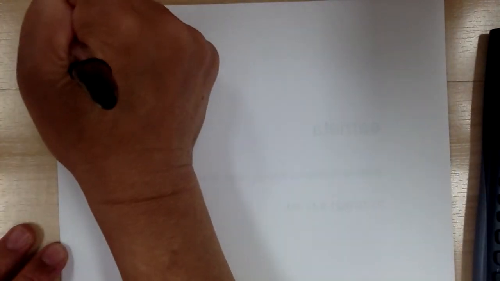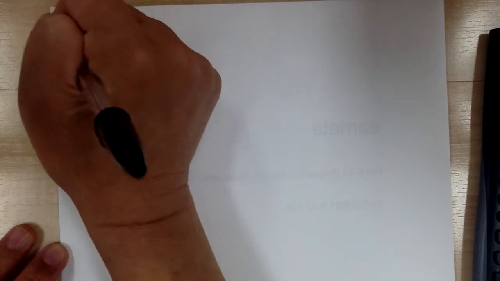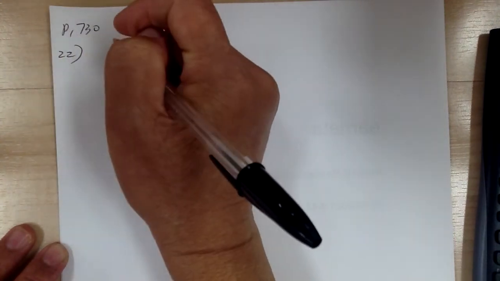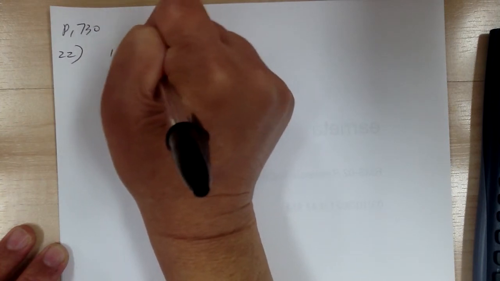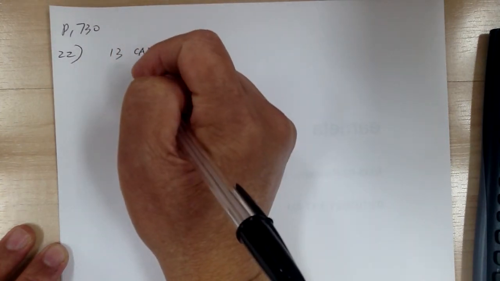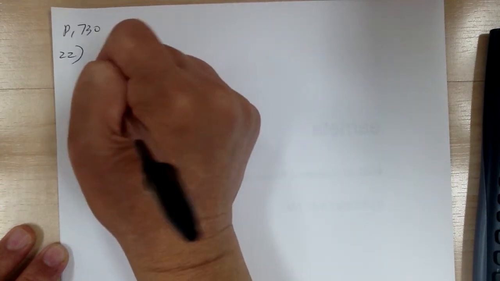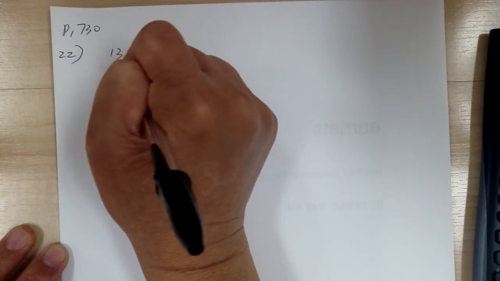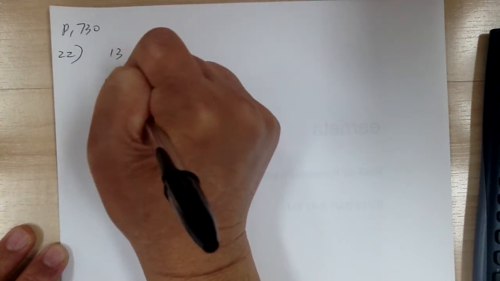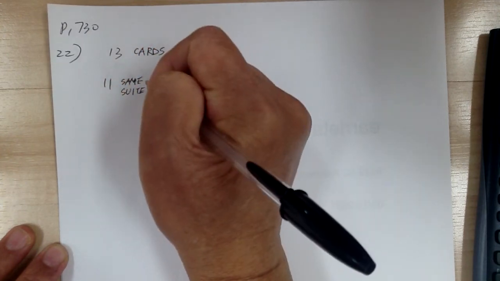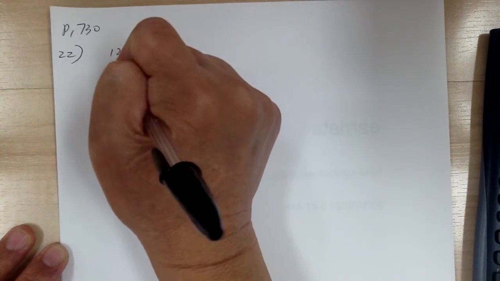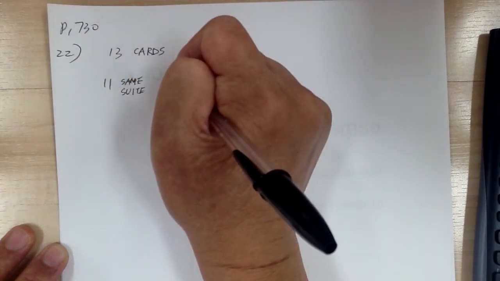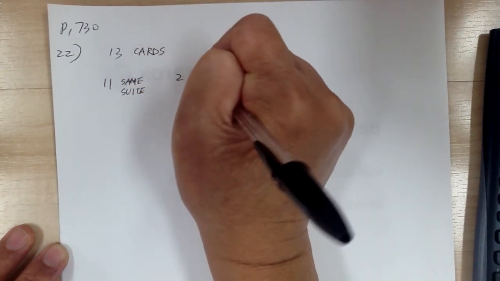Okay, let's go to the next one. Number 22. How many 13 cards? Again, you've got 13 cards. Have exactly 11 cards from any suit, so 11 of the same suit, can be dealt. If you have 11 cards of the same suit, that means you're going to get 2 others.